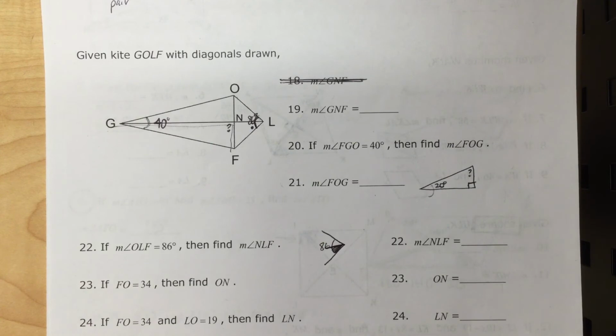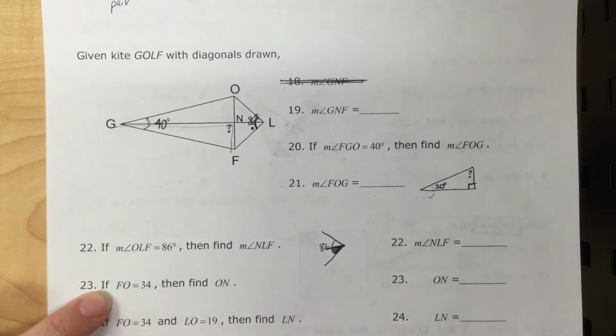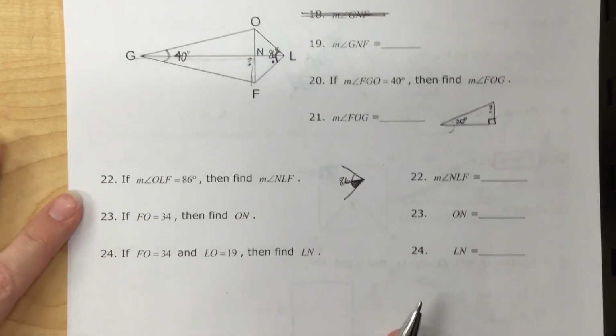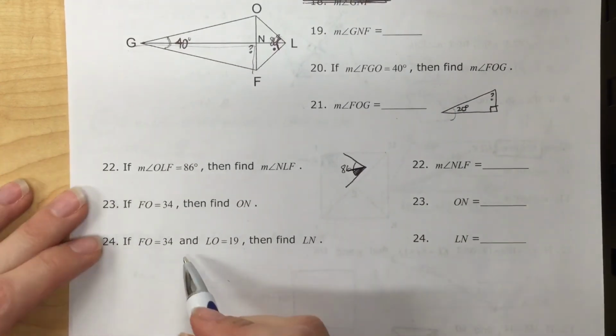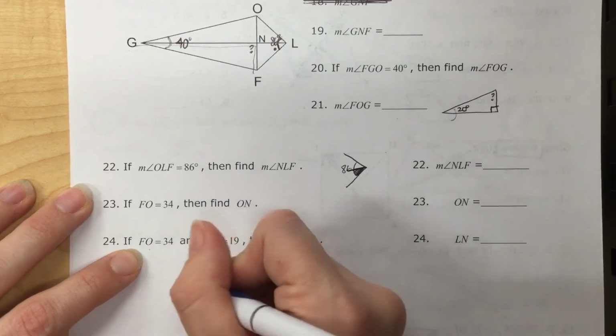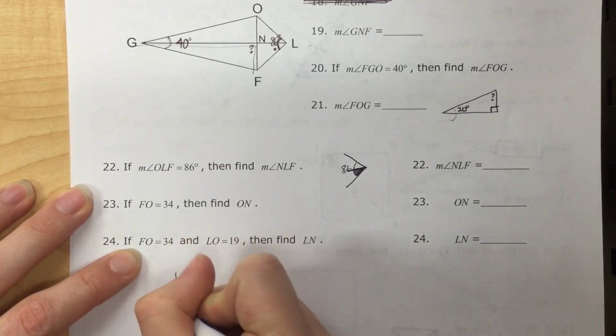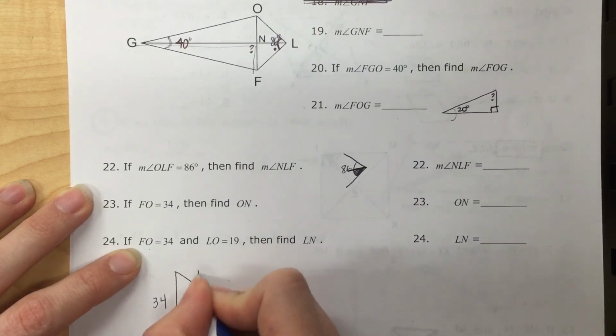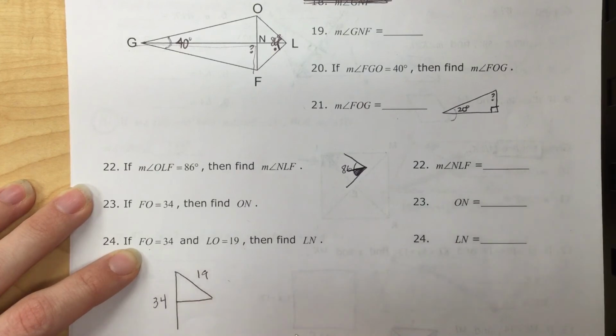Question 23 is pretty straightforward. You can get 23 right. I don't need to talk about that. You should be able to label, based on this, you should be able to label that on the picture. Question 24 is going to take just a little bit more work, and I'm probably going to have to draw that out. So it says FO, so I'm going to draw this part, is 34. LO, that's this side over here, is 19. And it asks me to find LN right here.